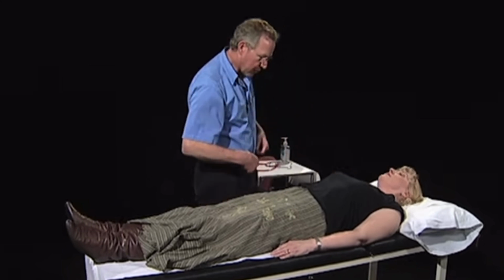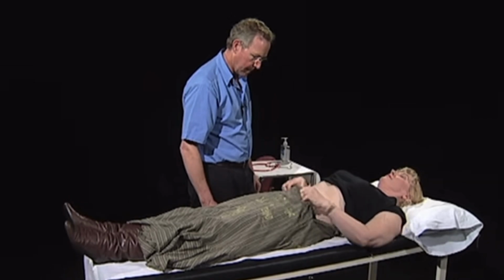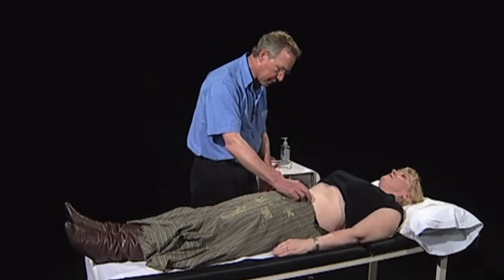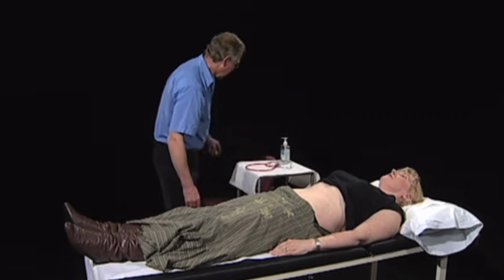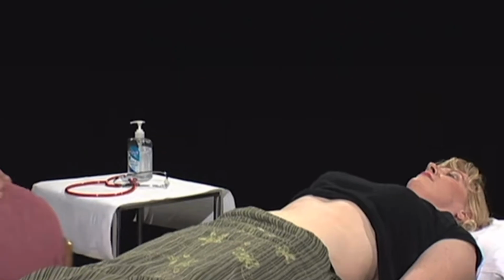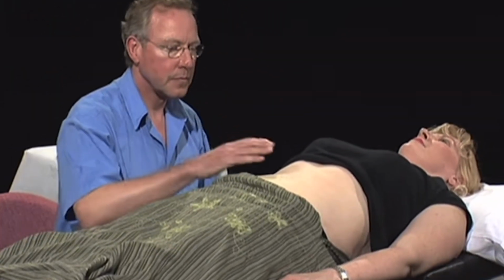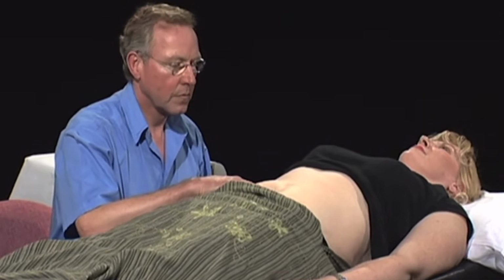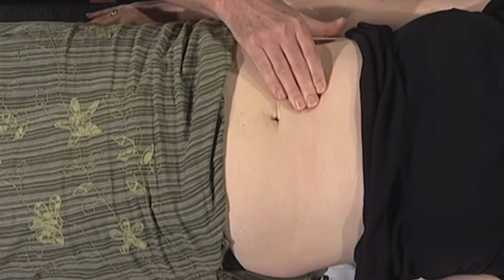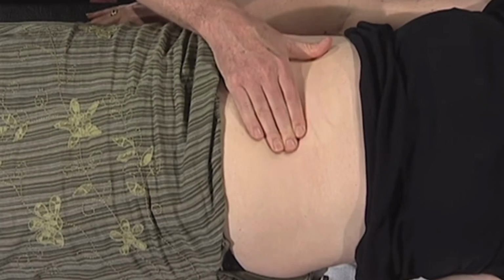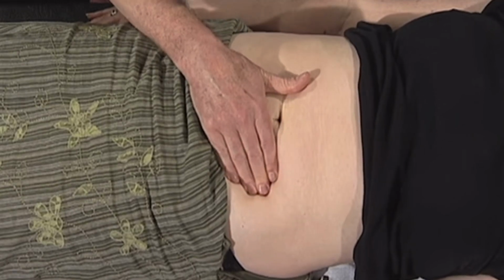Can I have a look at your tummy? If you could lift your shirt up and just push your skirt down a bit. That's good. Thanks very much. I'm just going to feel your tummy now. Does it hurt you anywhere? No. Good.